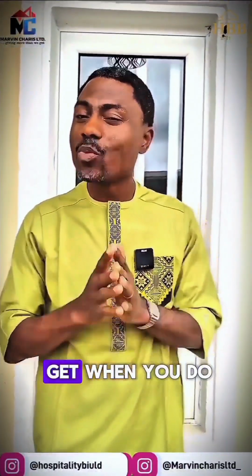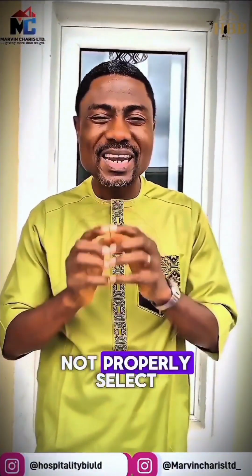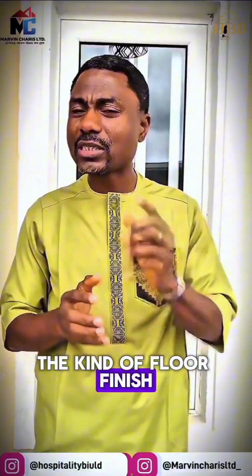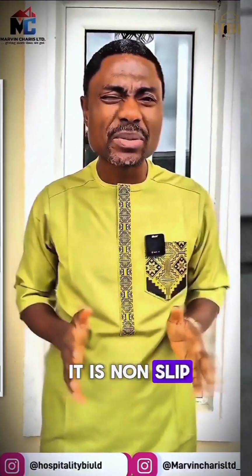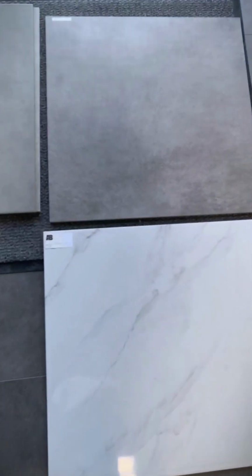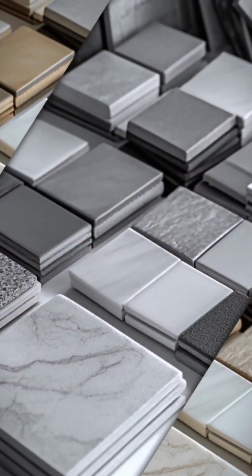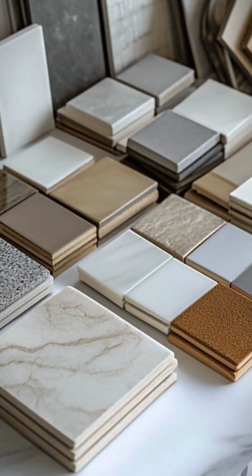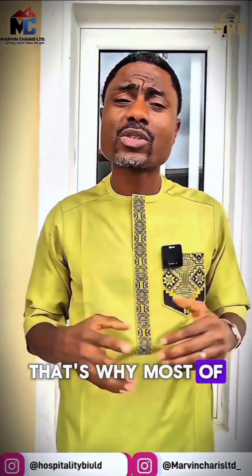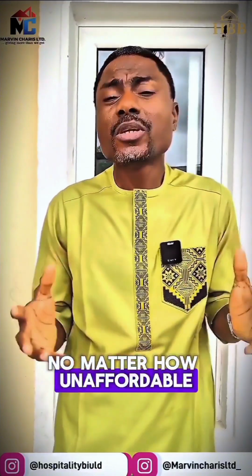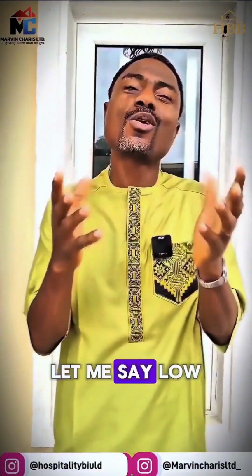That is what you get when you do not properly select the kind of floor finish that must be in your kitchen. Even if it is not tiling, whatever floor finish you have in your kitchen must be non-slip. Whether it is as it is naturally, or whether there's water on it, or oil poured on it, it must be non-slip. And yes, there are those kinds of tiles. That's why in most of the restaurants that we built, no matter how low cost the client wants to go, we do not compromise on using quarry floor tiles.